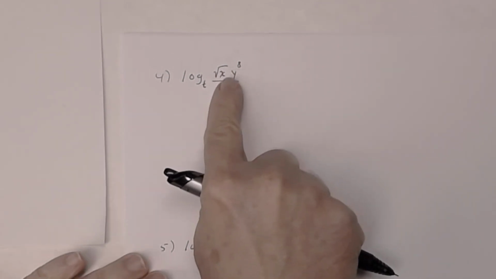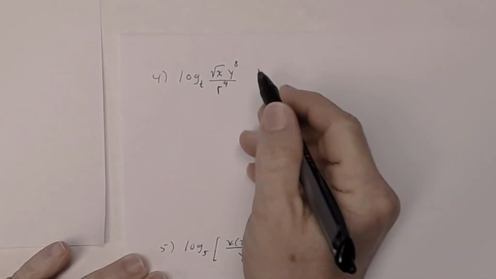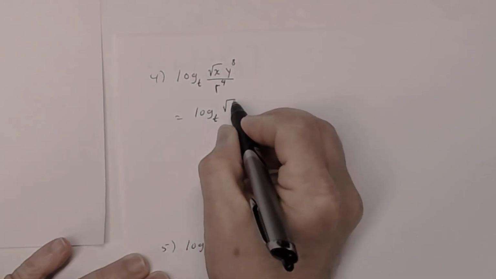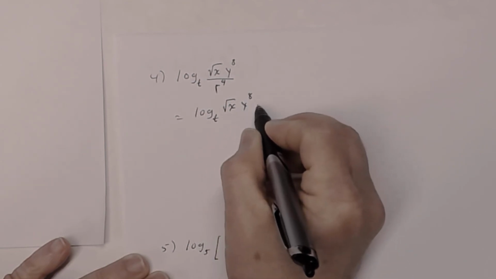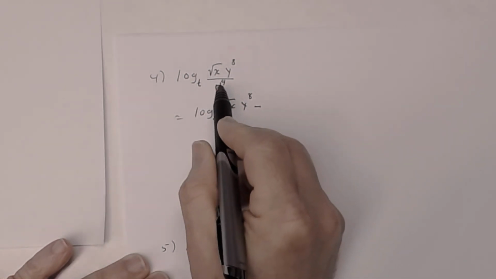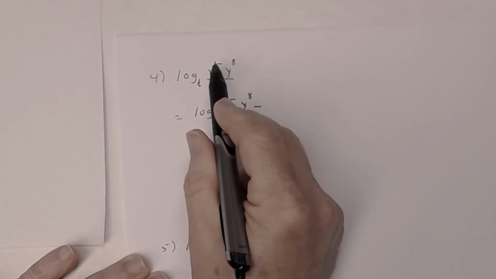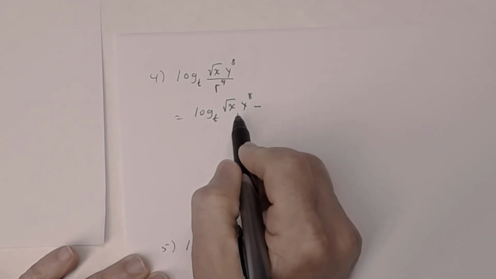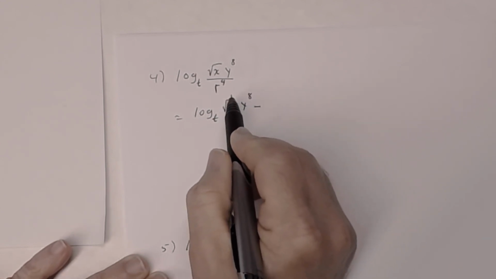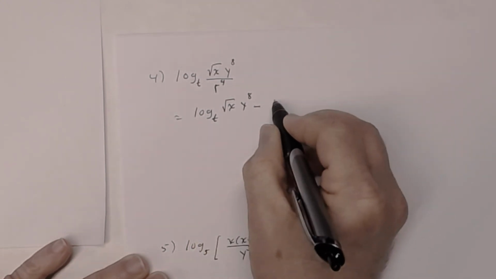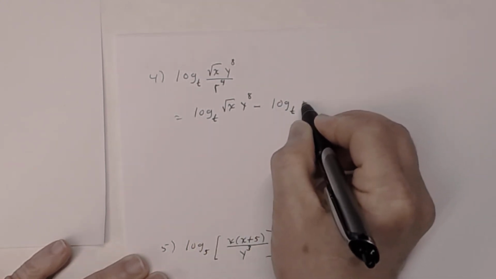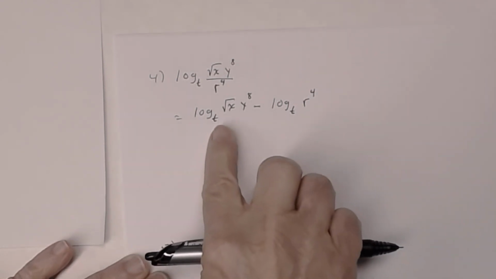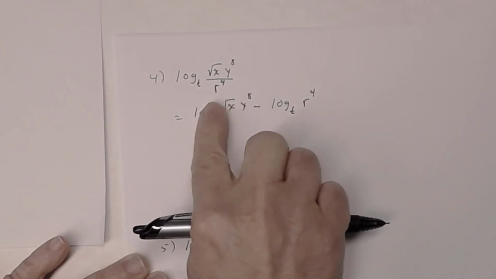So we're going to take the log of this quotient first. So that's going to equal the log base t of the square root of x times y to the 8th, minus, so remember the log of a quotient, the numerator and denominator, is the difference of the logarithms. So the log of the numerator minus the log base t of the denominator. Okay, now remember, expand as much as possible.